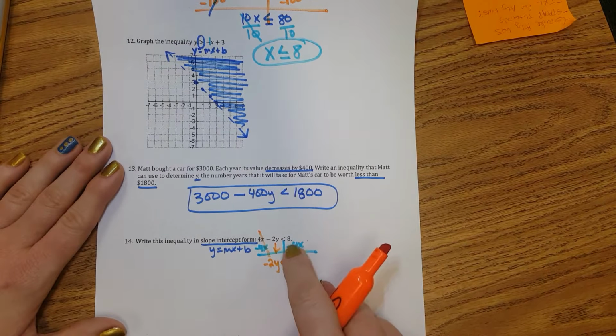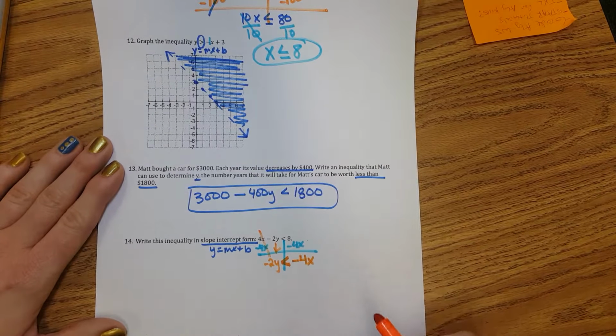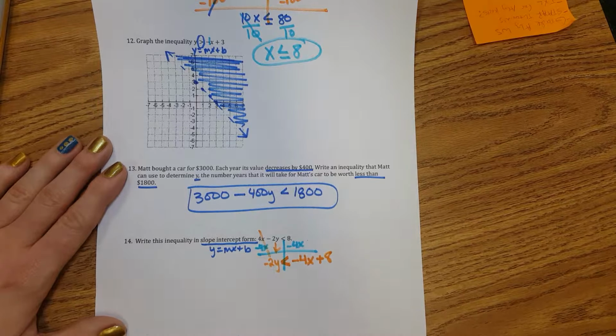I'm going to rewrite this because we can't combine it. These are not like terms. So I'm going to write the negative 4x part first, and then I'm going to write the positive 8 so that it looks more like what I want when I'm finished.